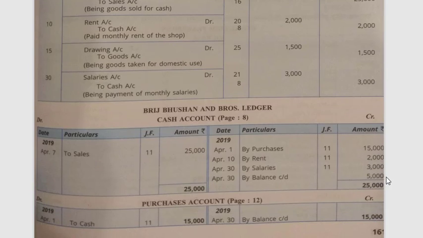Right. Then after that what will I do? I will total here. So this total is 25,000. I will total here also. Now when you take the total, what will happen? You will not get 25,000; you will get less than that. 15,000, 2,000 and 3,000 gives me 20,000. So there is a difference of 5,000. That difference of 5,000 I will write here as by balance carried down.